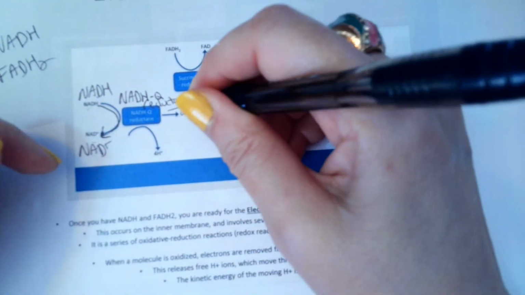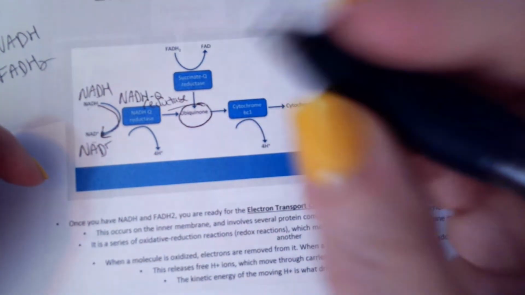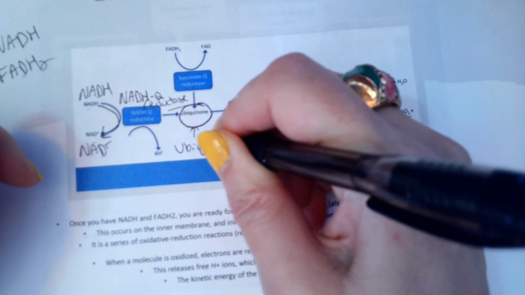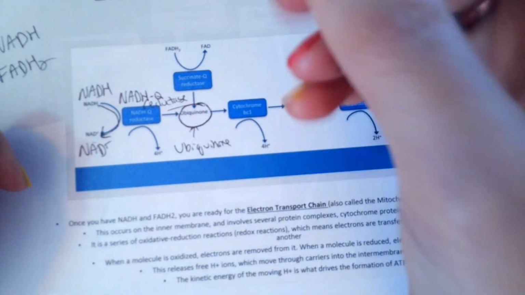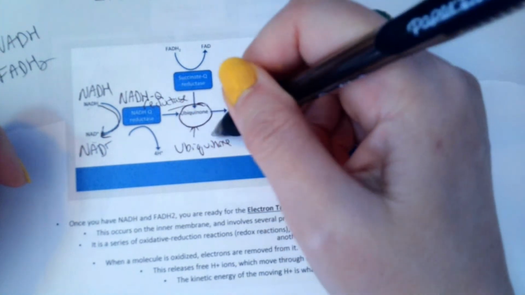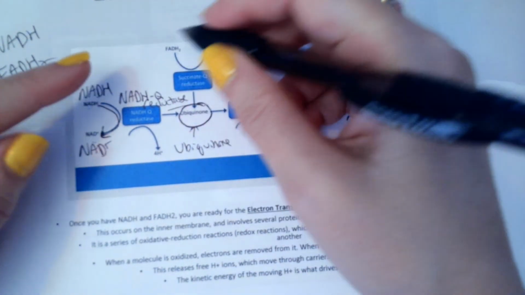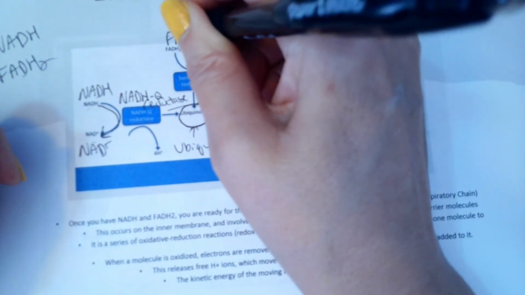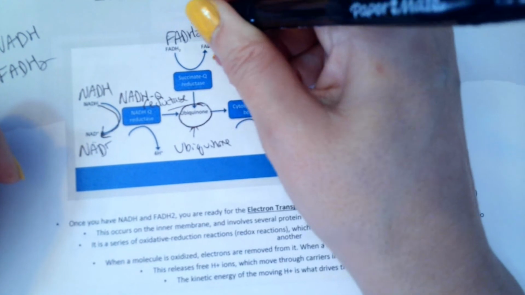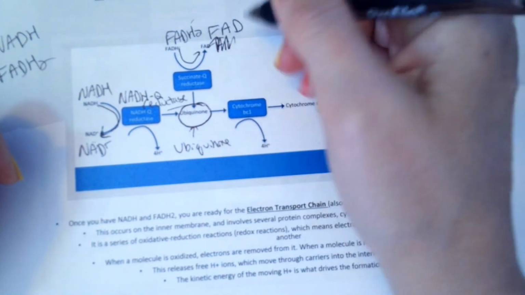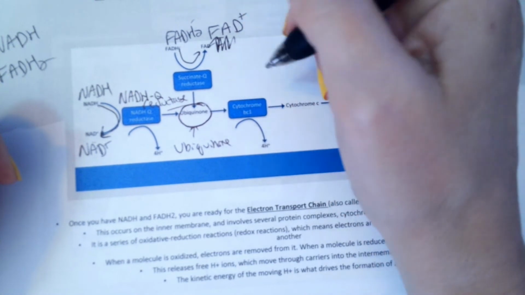Okay, now here we have a protein. This is called ubiquinone. So that electron is getting added there. Okay. Meanwhile, FADH2 is also having its electron taken off so that we get FAD+.